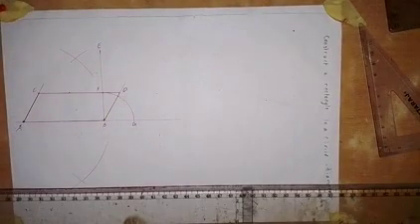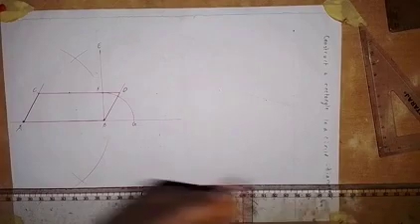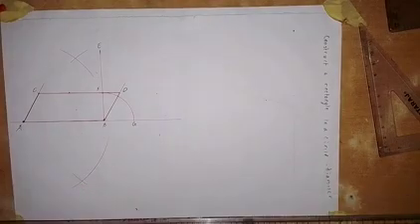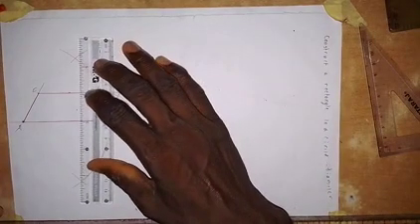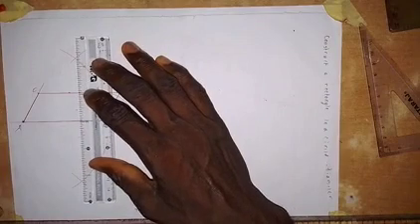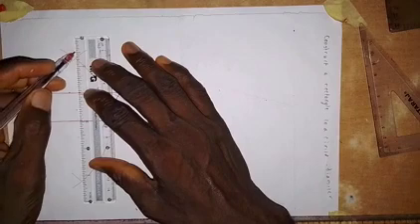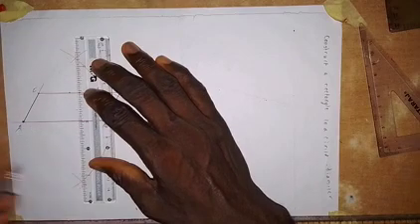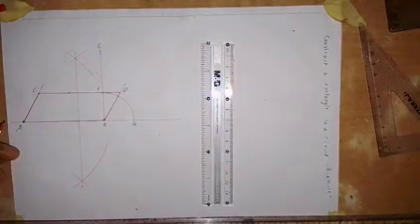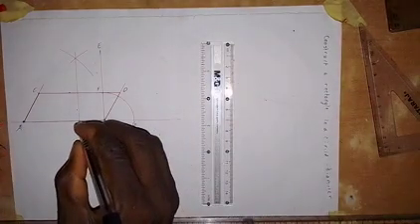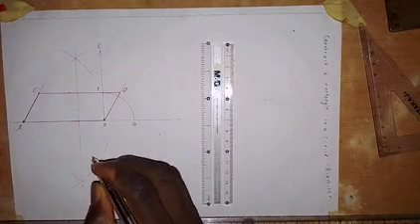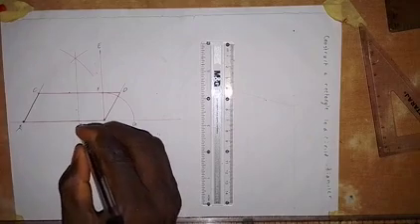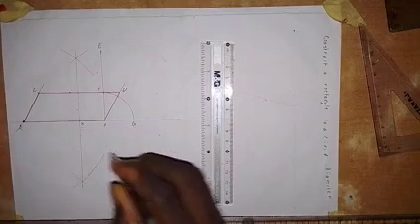Okay. So then we need to locate the midpoint of AG. That is what we want to do right now. So if I draw the bisector of distance AG like this, it means that this point here is the midpoint of AG. I'll call this point X. So that is point X.